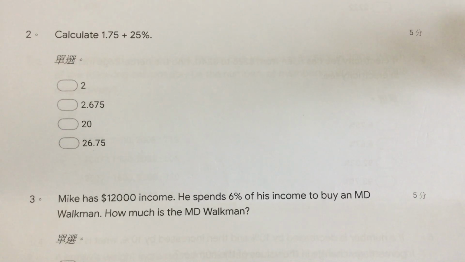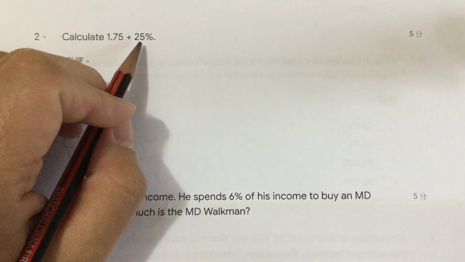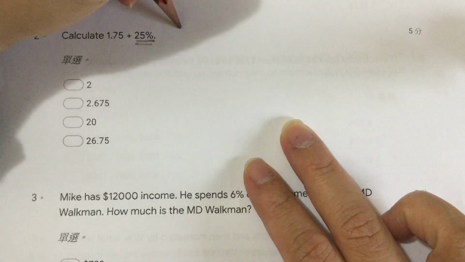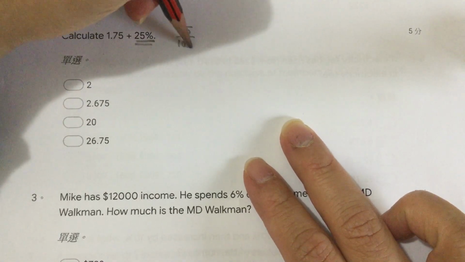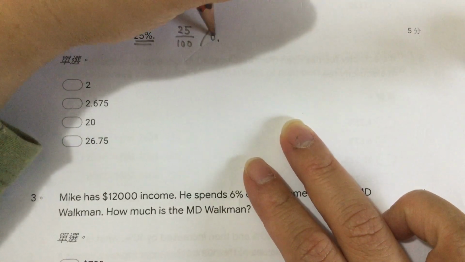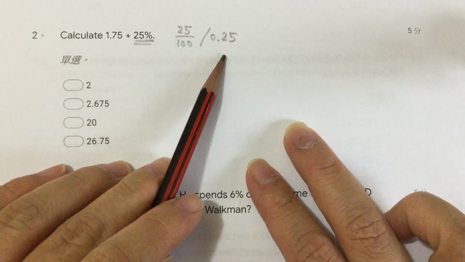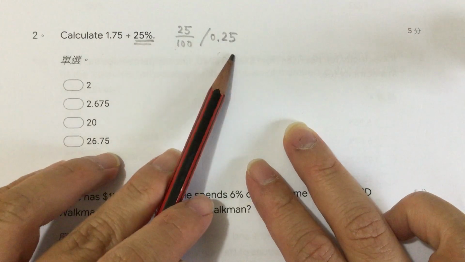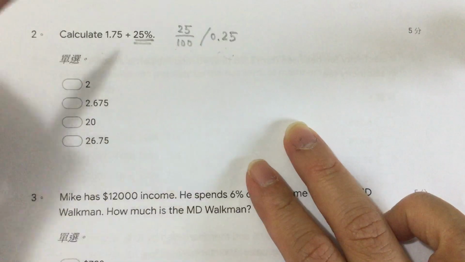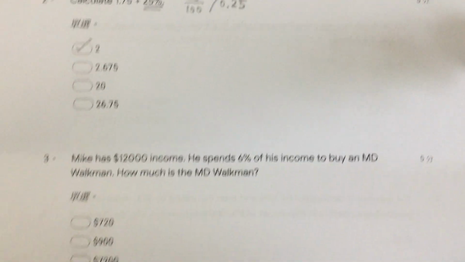Okay, now for the first question, we are going to calculate 1.75 plus 25%. You can change the 25% immediately to 25 over 100, or you can change it immediately to 0.25, because there are two zeros. These are the two ways we can change to a fraction or a decimal number. For easy calculation, we can use 1.75 plus 0.25. So immediately the answer is 2. Okay, this is 2.